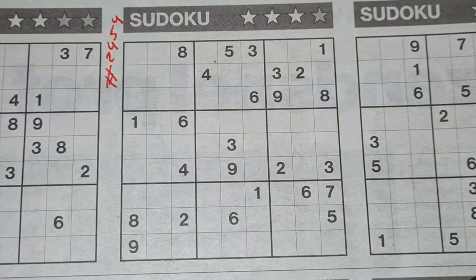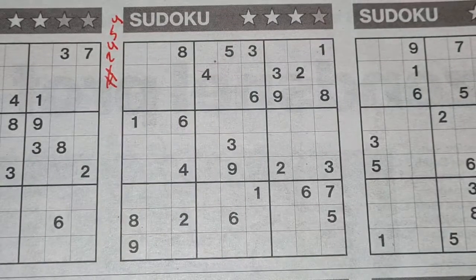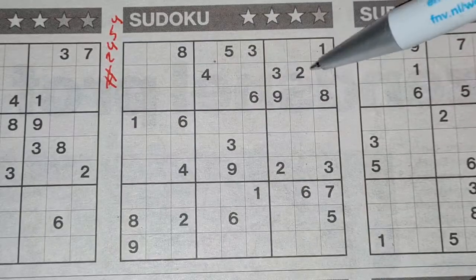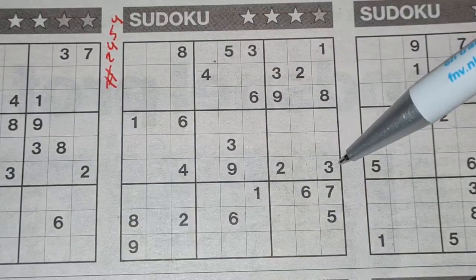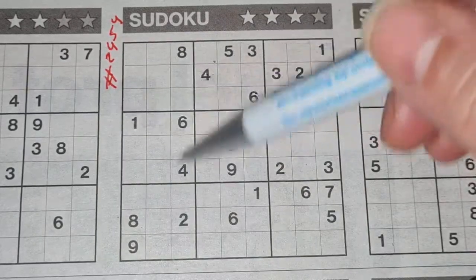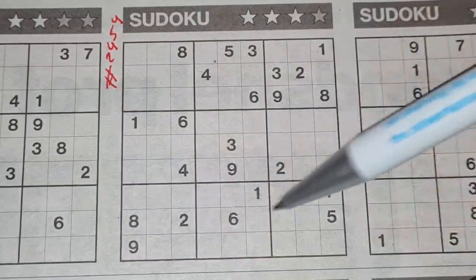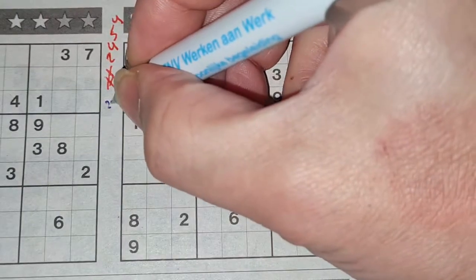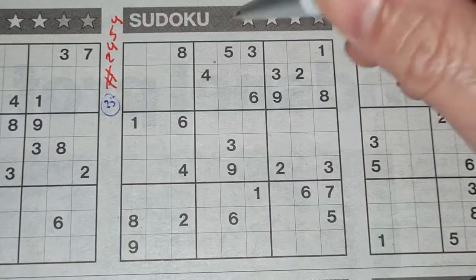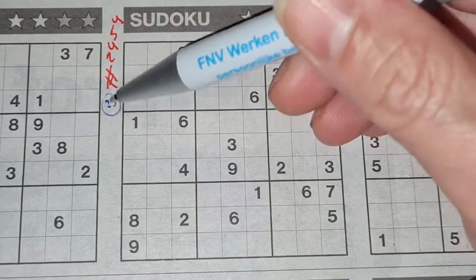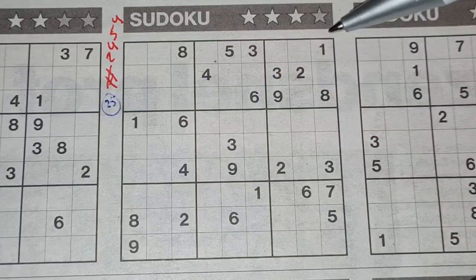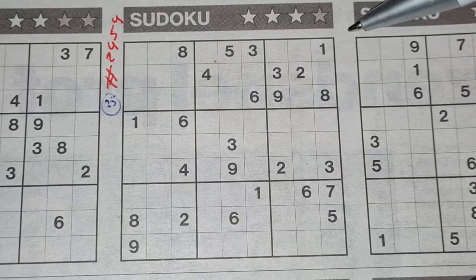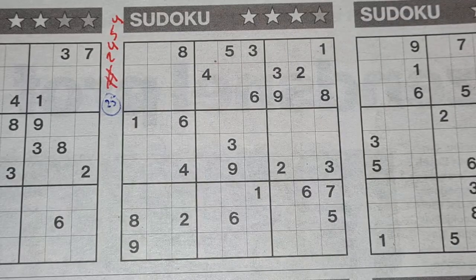Before I start, I always count the printed digits. 1 plus 4 is 5, plus 5 is 10, 12, 14, 17, plus 3 is 20, 22, plus 3 is equal to 25. Correct, because the 3-star Sudoku always has 25 printed digits. All right, let's get started.